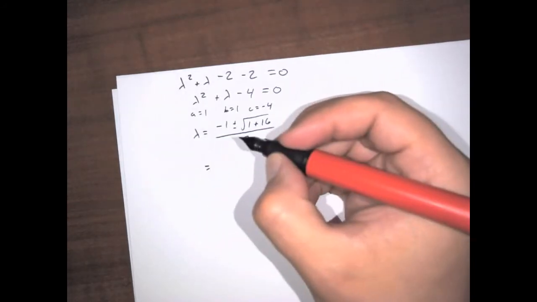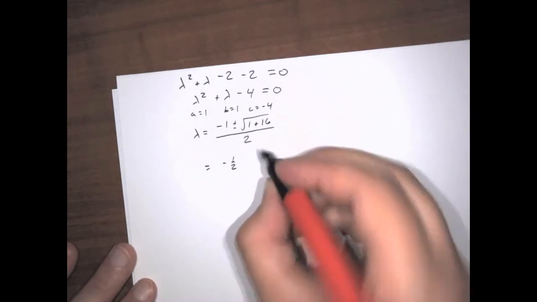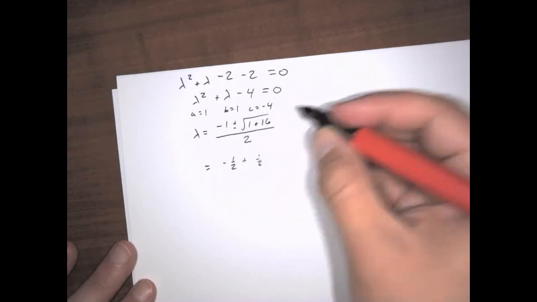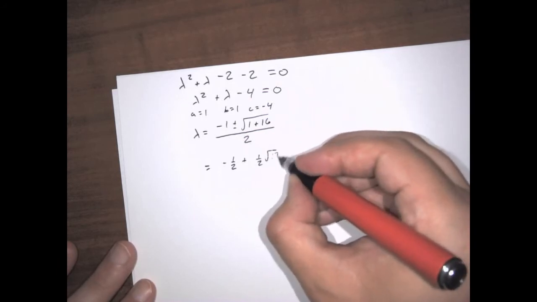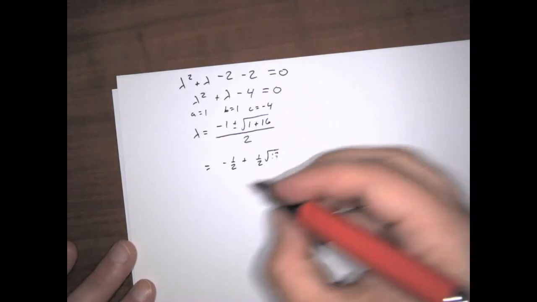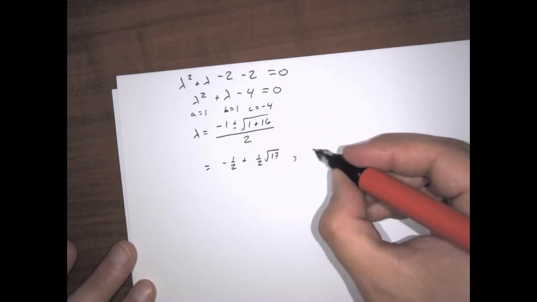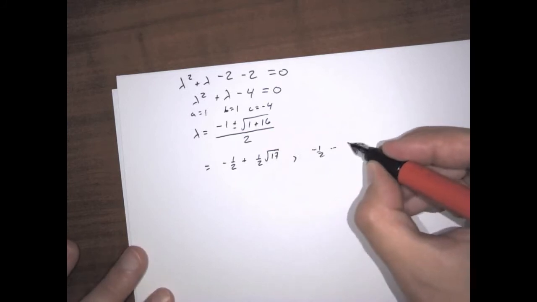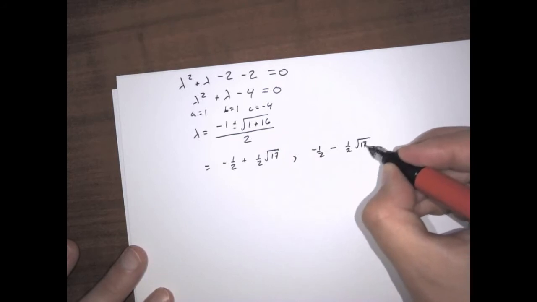So the important thing here is that we're going to have negative 1/2 plus 1/2 square root of 17, and negative 1/2 minus 1/2 square root of 17.